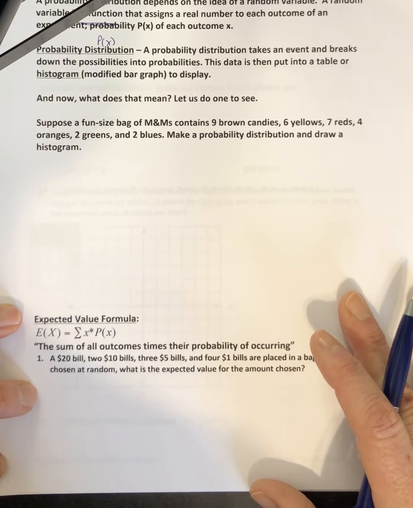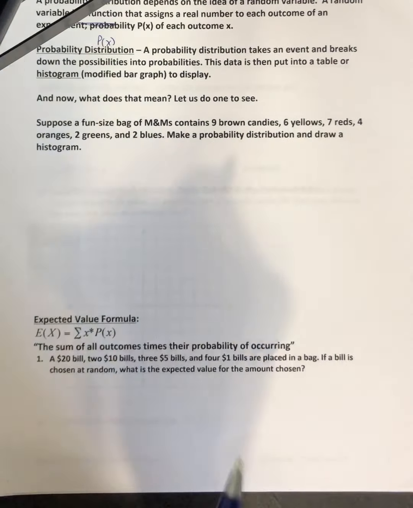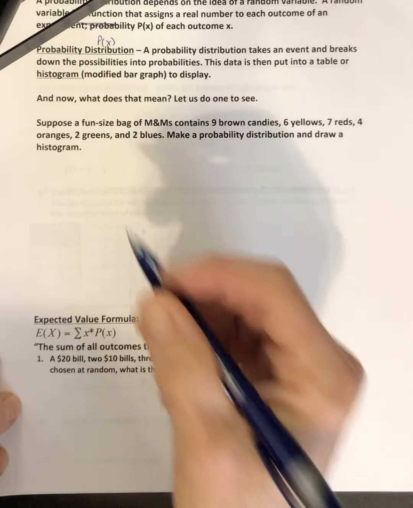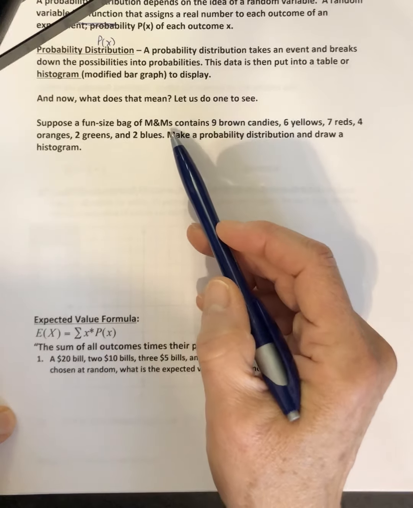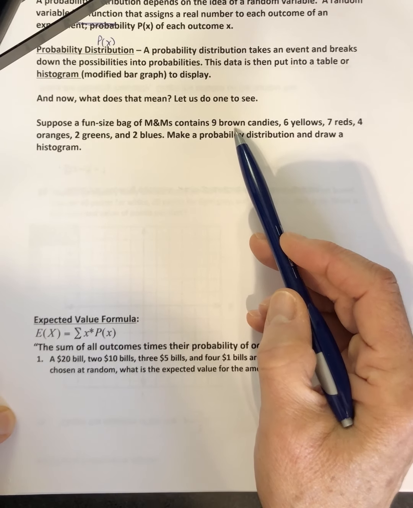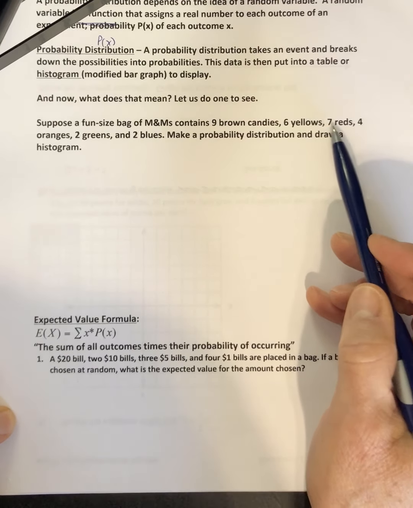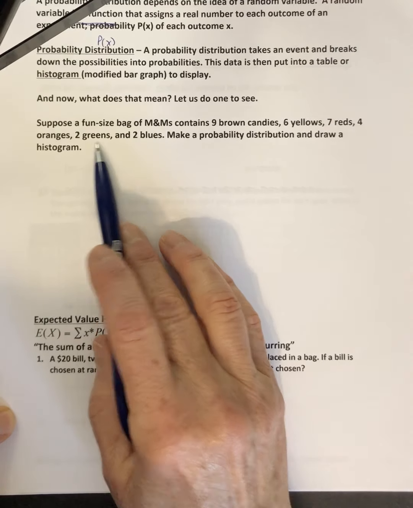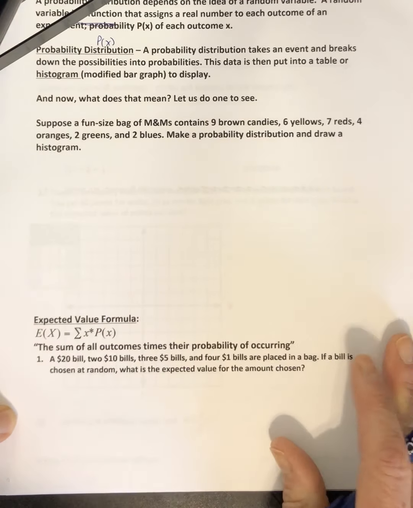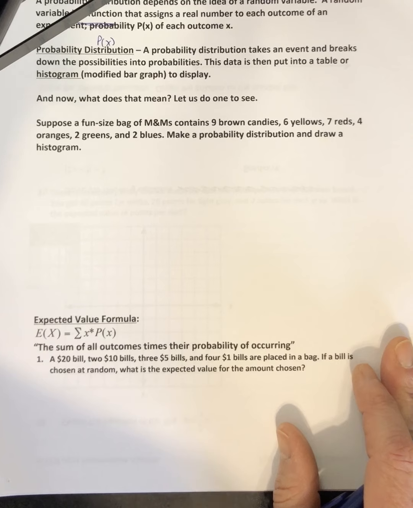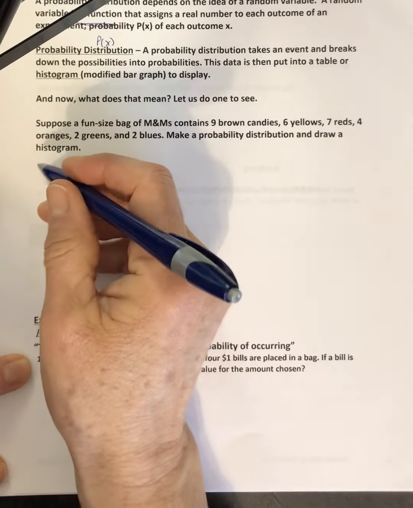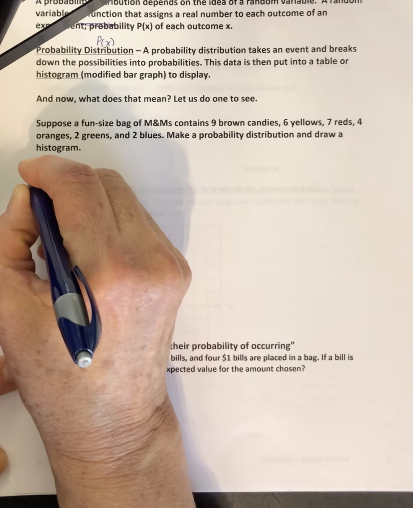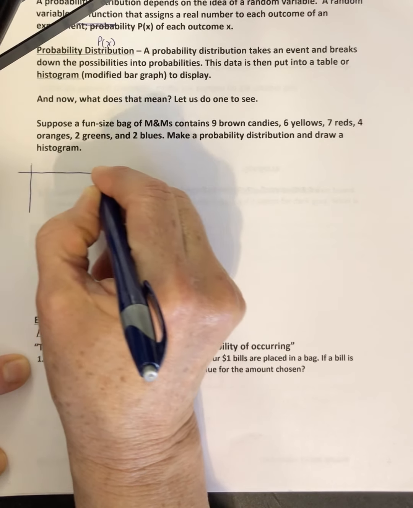So we're going to use a sack of, or I guess a bag of M&Ms. Suppose a fun-sized bag of M&Ms contains 9 brown candies, 6 yellows, 7 reds, 4 oranges, 2 greens, and 2 blues. Make a probability distribution and draw a histogram. Personally, I think the easiest way to handle this is to make a table.